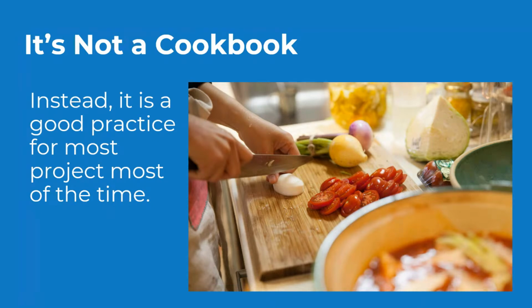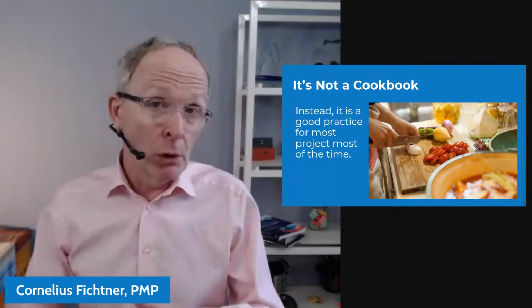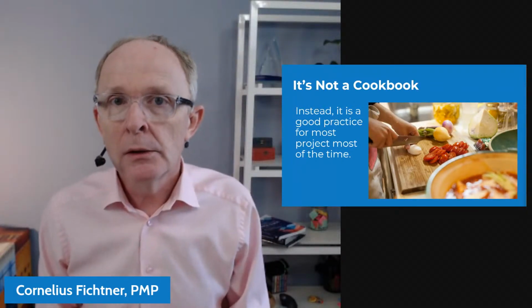This is instead a document that talks about what are some good practices for project management. What are the things that you should be doing and how you should be doing them, applicable for most projects most of the time.